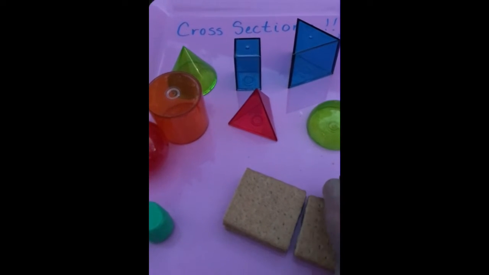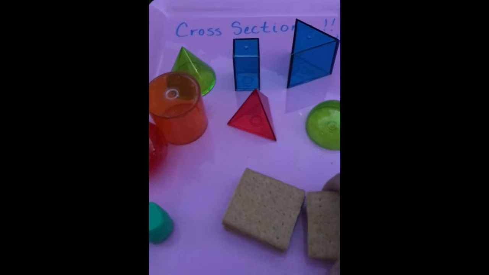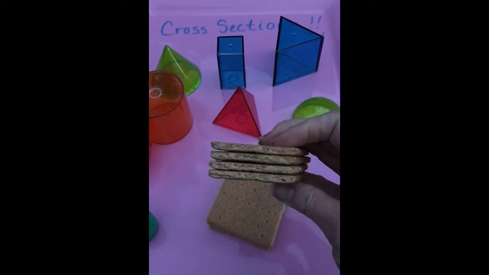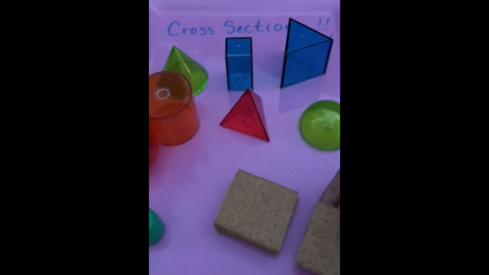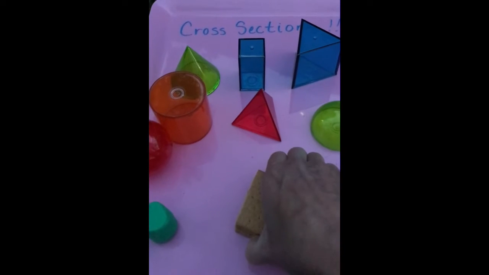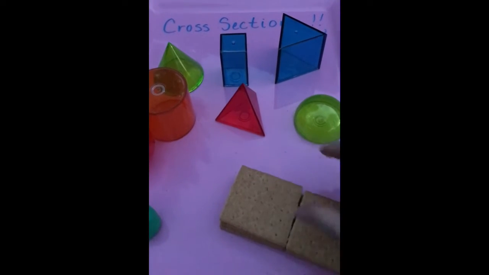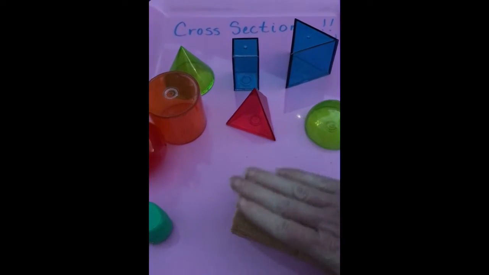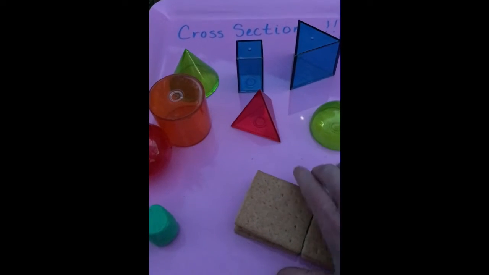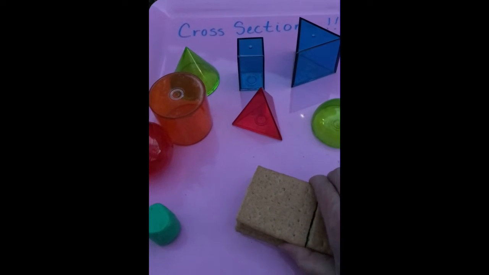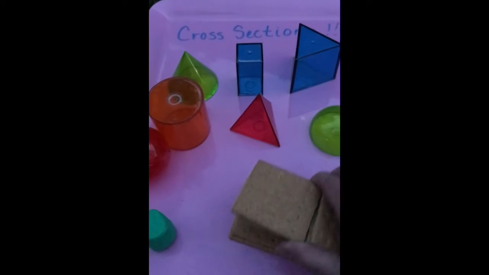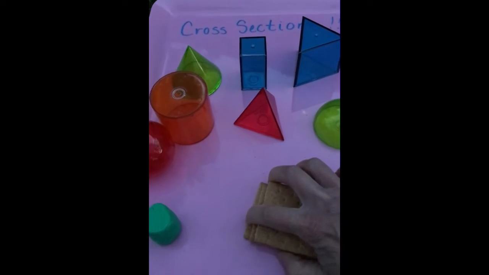So we get a cross section that looks like this. So that's a rectangle, and that is parallel to the base, so it's the same size as the base. The other cross section that I did this way was parallel to this base, and so we got something I'm gonna do my best here to pick up. We got something that was equal in size to the base, okay? So that's the cross section.